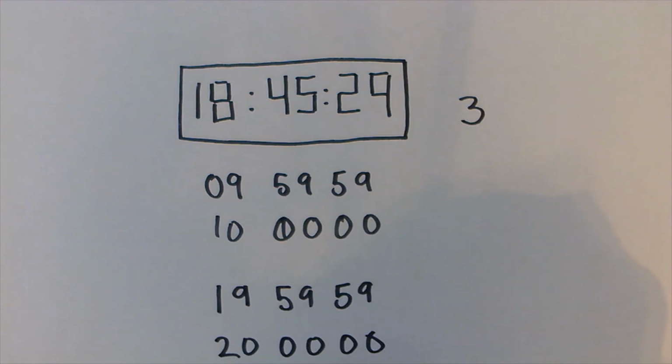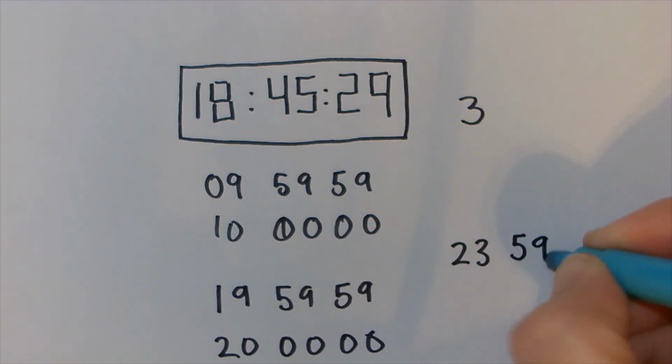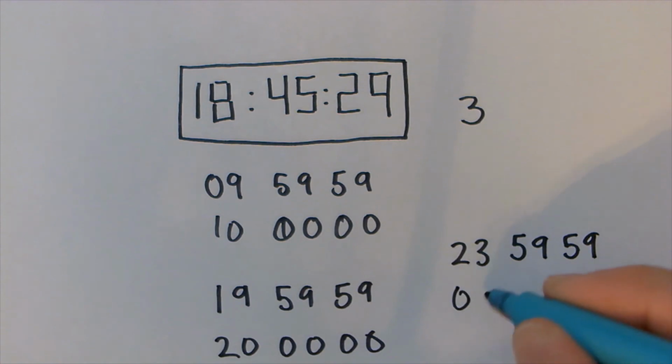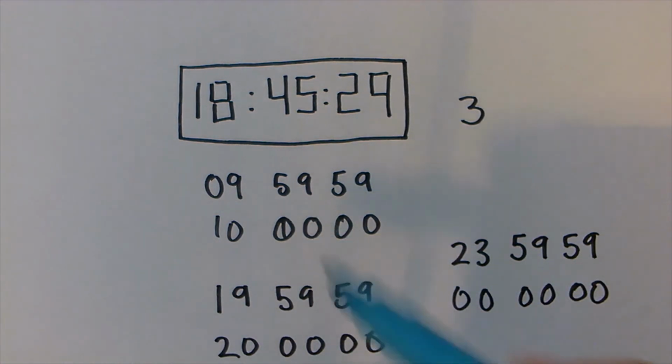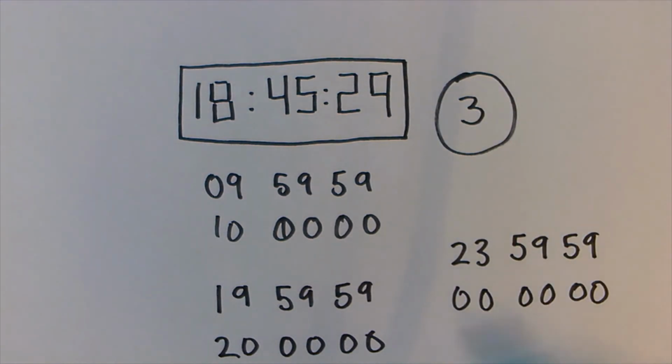And the very last one is 23:59:59, and that would have gone to 00:00:00, which would be midnight. So it's 1, 2, 3 times that it would actually mean all of the digits would change. Well done if you got that one right.